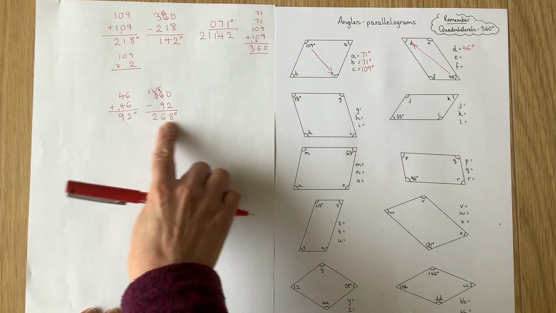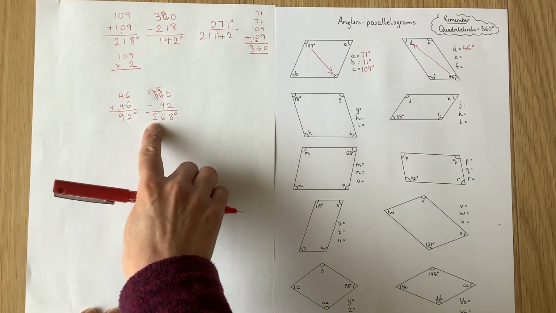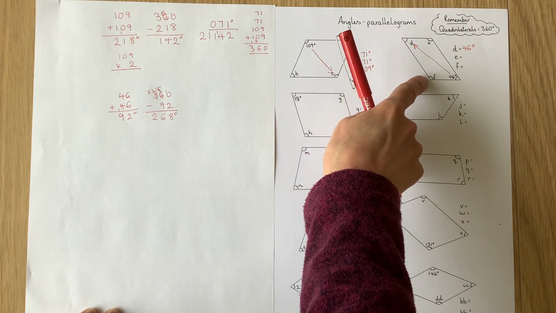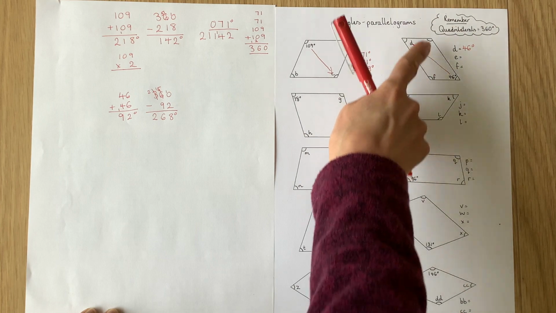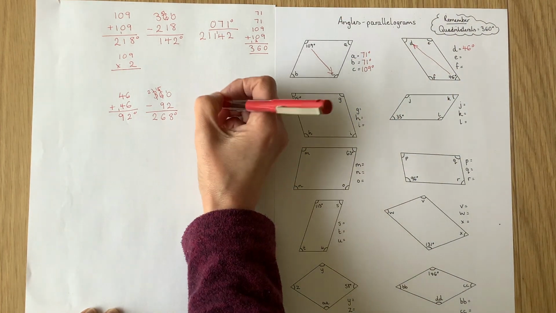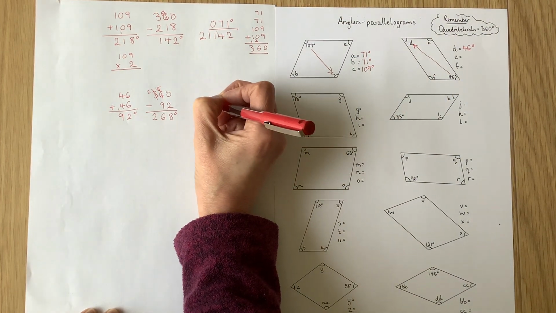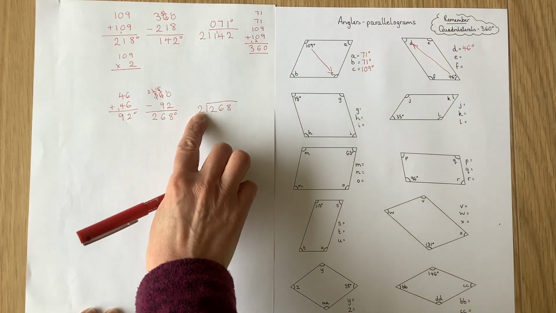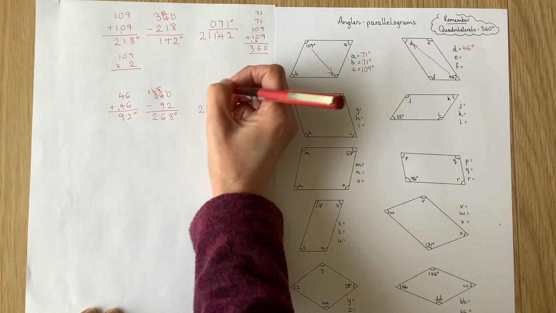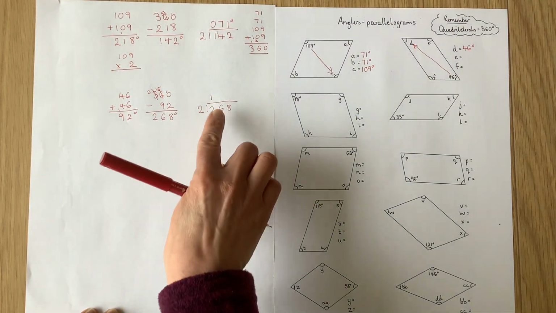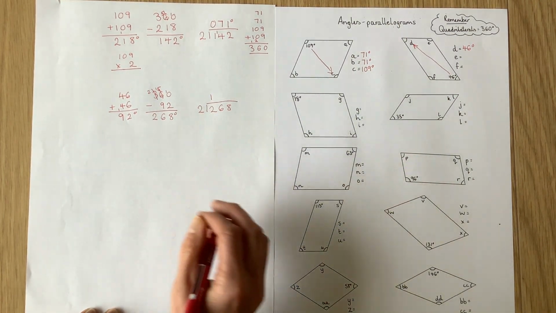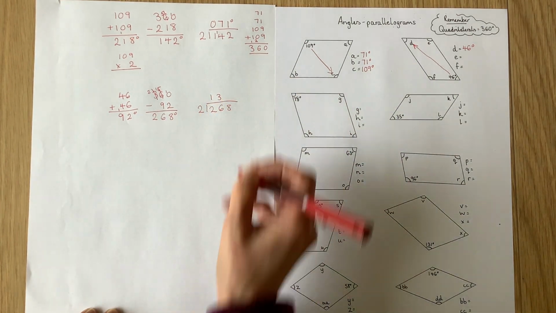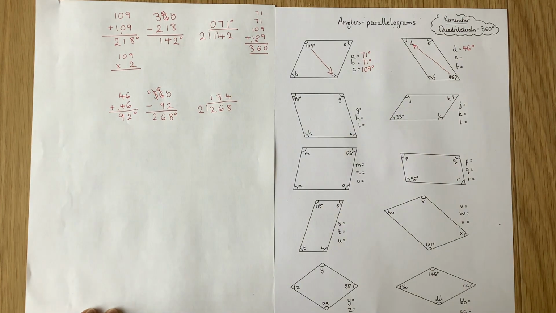So I've still got 268 degrees that needs to be divided between angle E and angle F. It needs to be divided between the two of those. So I take my 268 and I divide it by 2. 2 divided by 2 is 1. 6 divided by 2 is 3. And 8 divided by 2, 4.